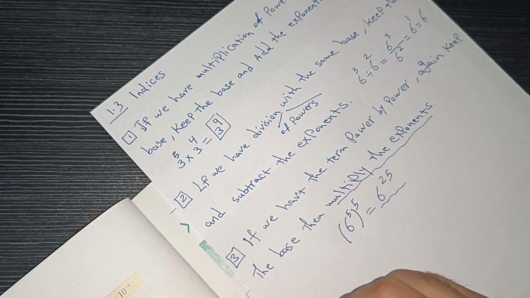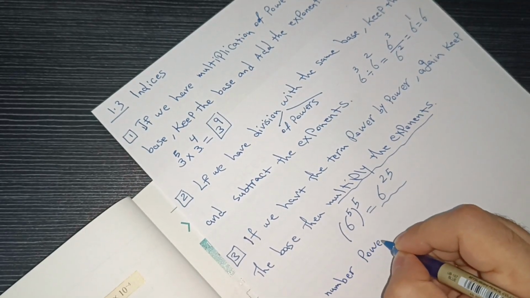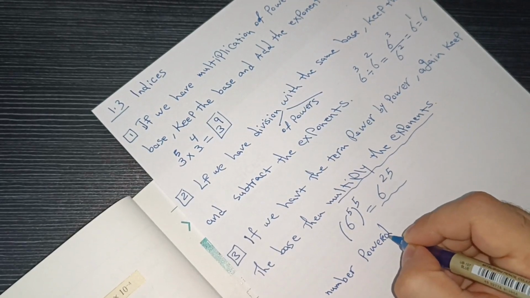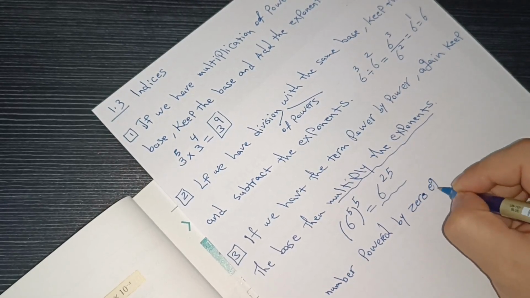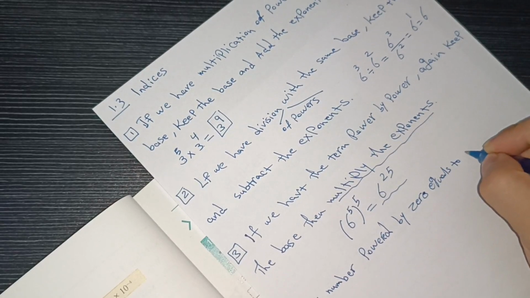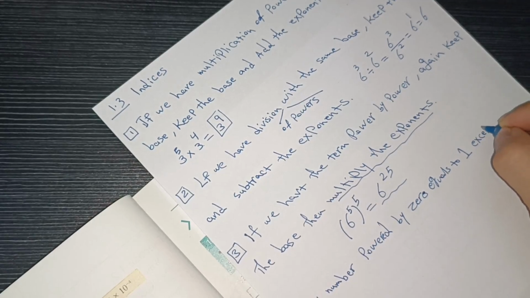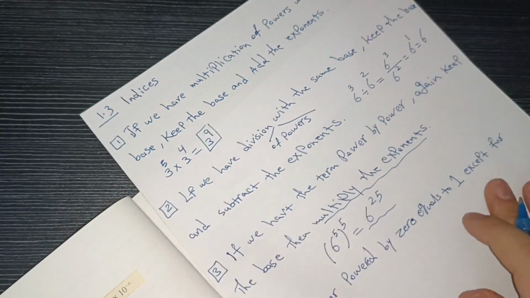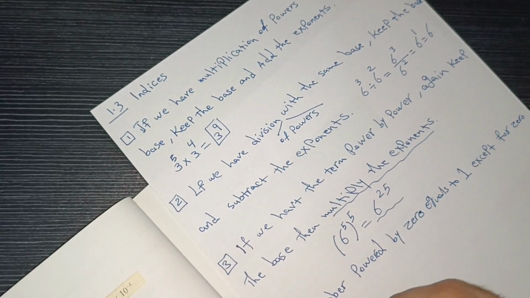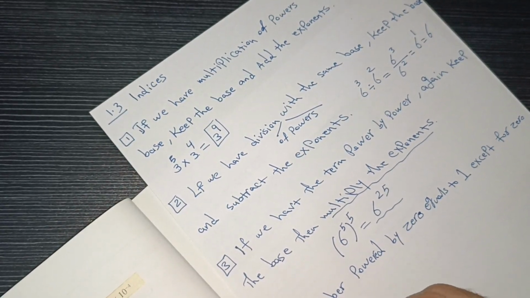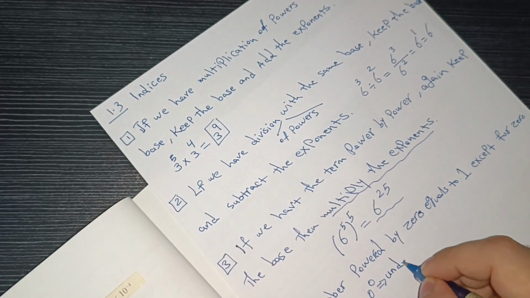Any number powered by 0 equals 1, except for 0 itself, because 0 powered by 0 is undefined.